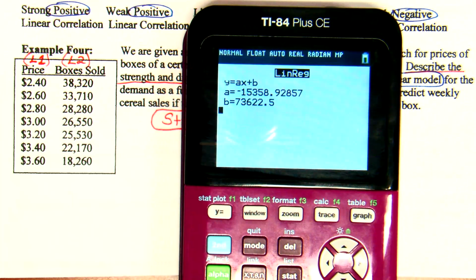Okay, I'm going to write down my answer here. y equals negative 15,358.92857x plus 73,622.5. Now that is non-rounded. What do I have written in here? Looks like for my final answer, I rounded it to 2 decimal places. Honestly, you could leave the whole thing.